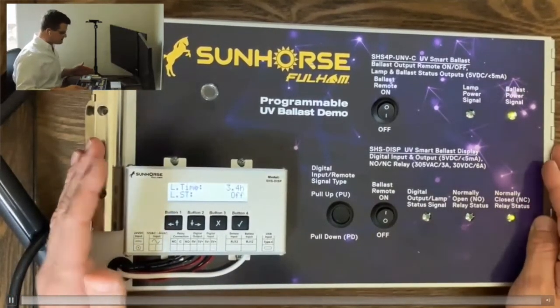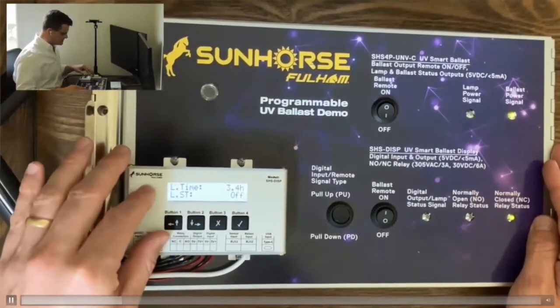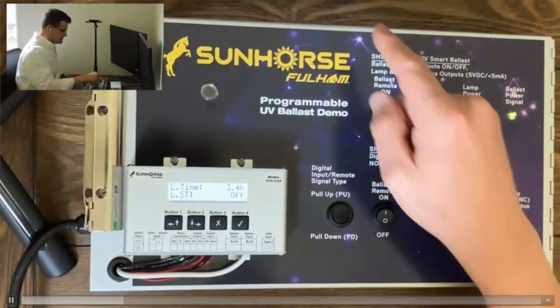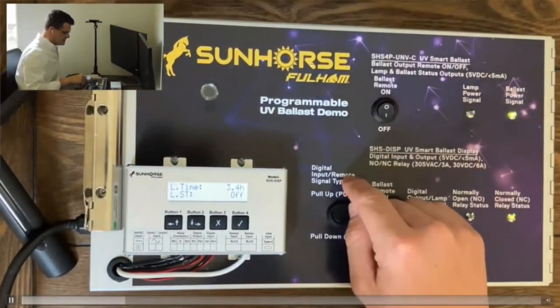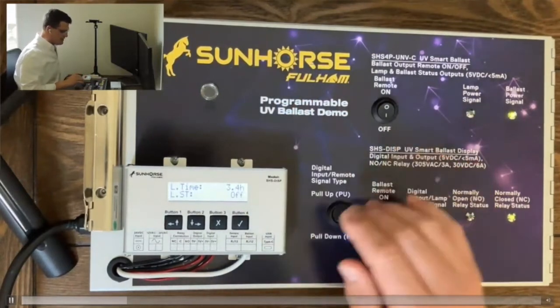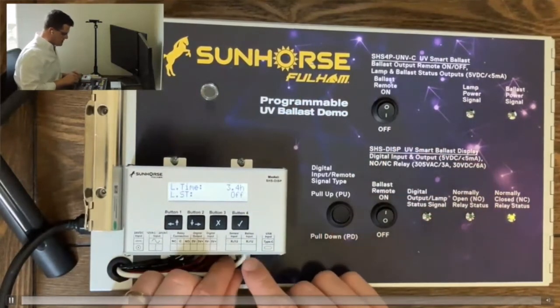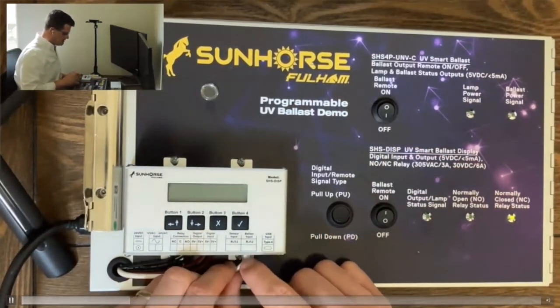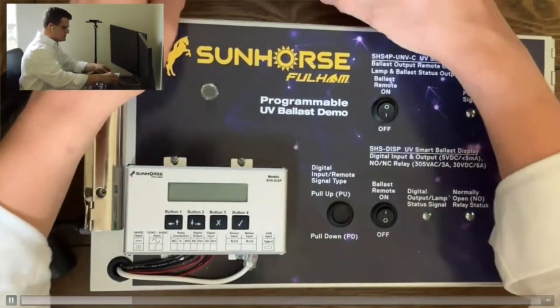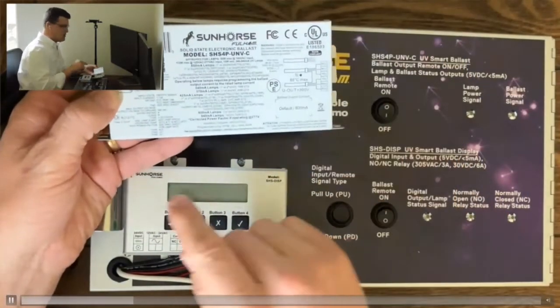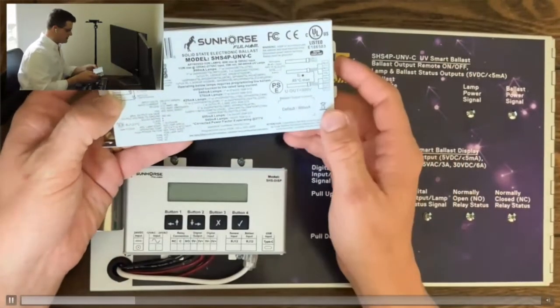So let's get started. Right here in front of me I have the SHS display. Right now it's connected to an SHS-4P ballast inside of this unit with a lamp. Right now the lamp is off. I'm going to depower this unit and actually disconnect this display because I want to show you a few functions that you can do without having a display or without even plugging into the RJ12 connection.